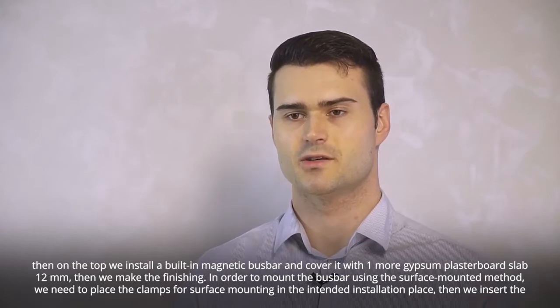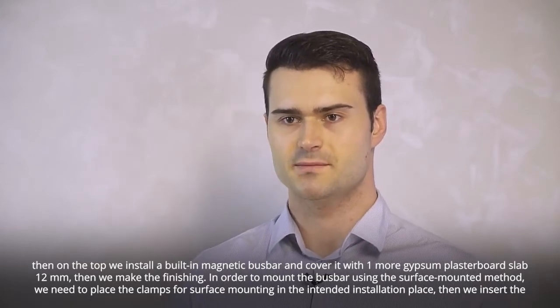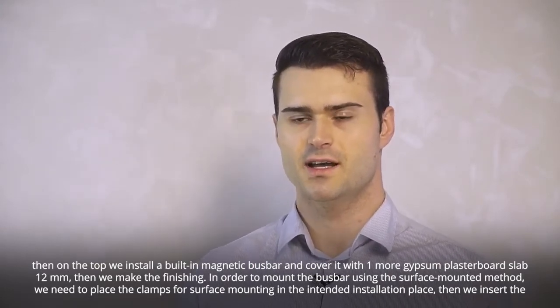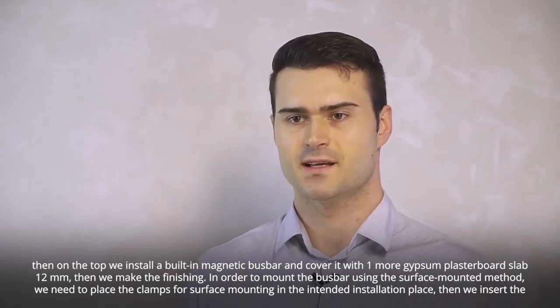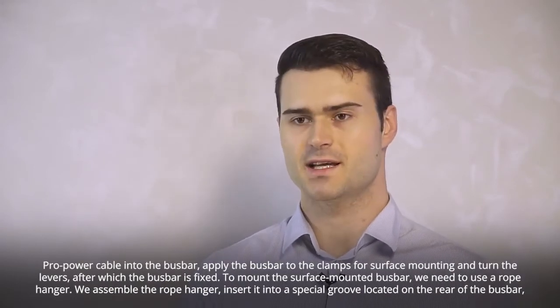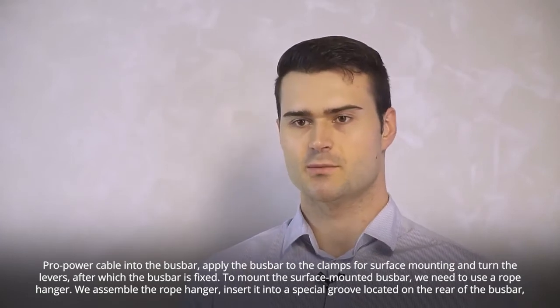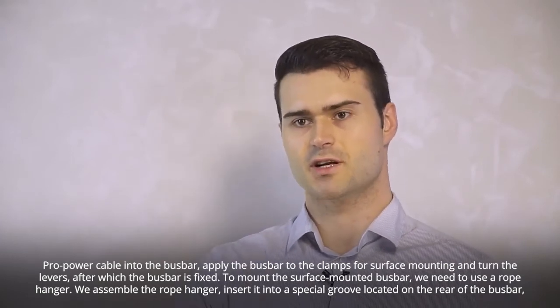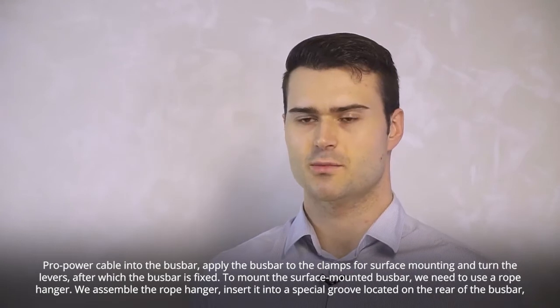In order to mount the busbar using the surface-mounted method, we need to place the clamps for surface mounting in the intended installation place. Then we insert the power cable into the busbar, apply the busbar to the clamps for surface mounting and turn the levers, after which the busbar is fixed.